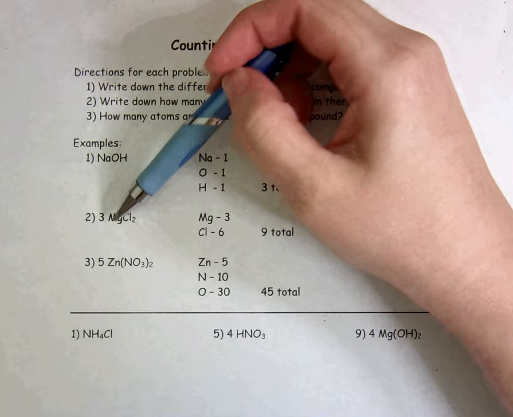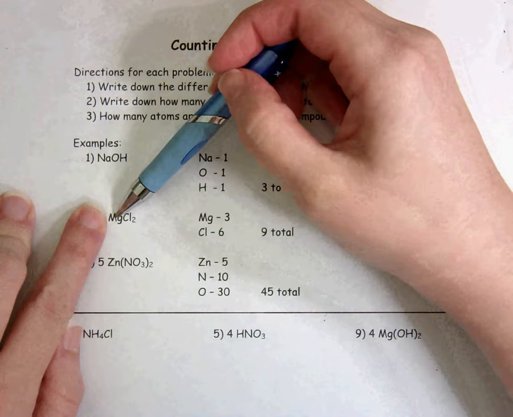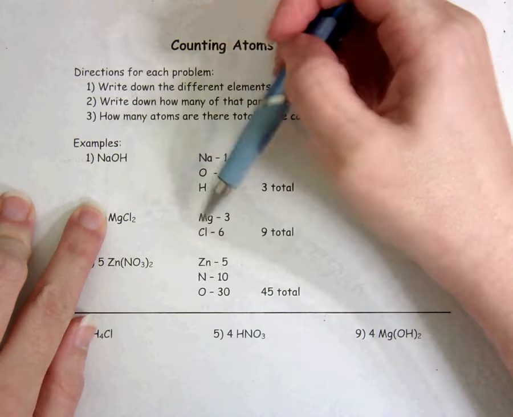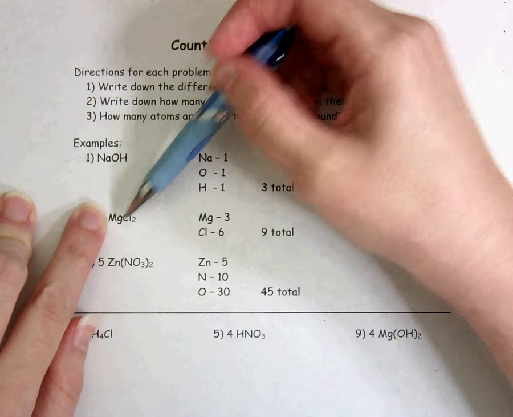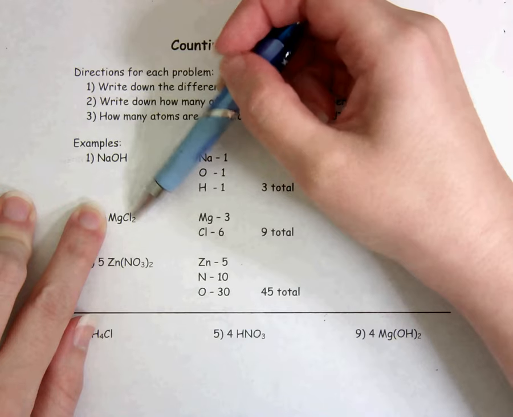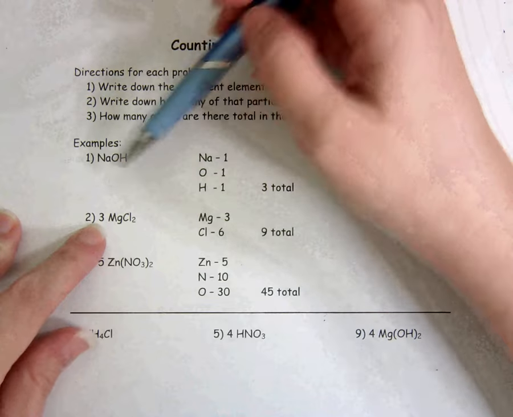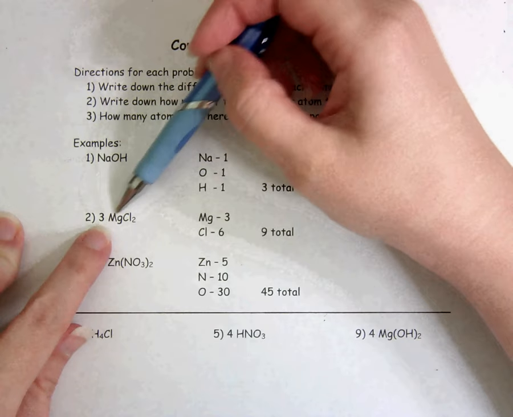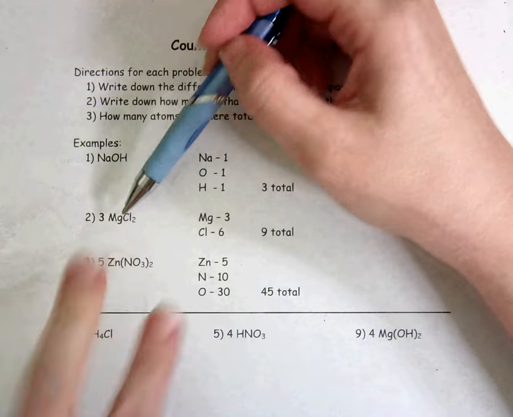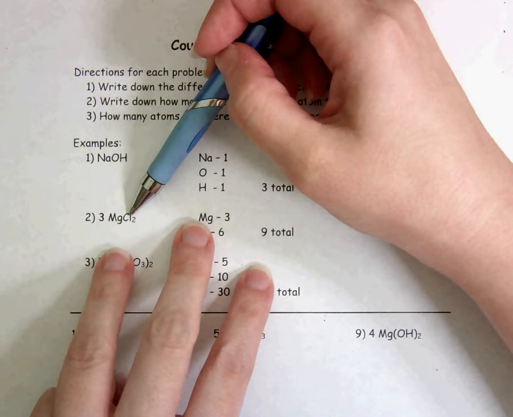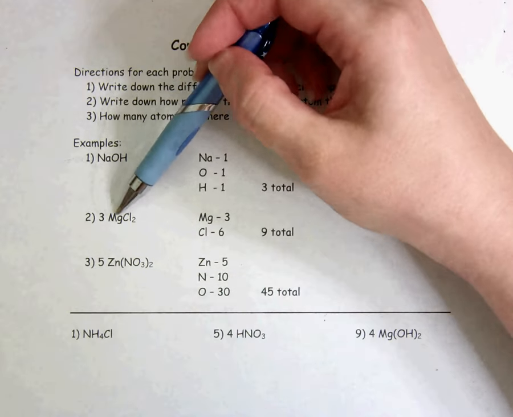Here I have 3 MgCl2. Now if I left out this 3, if I had an MgCl2, here's Mg, here's Cl, I would have 1 Mg because there's no subscript and 2 Cls. That 2 tells me I have 2 Cls. But since I have a 3 in front of that, it means I need to multiply the whole thing times 3. 3 MgCl2s means MgCl2, MgCl2, and MgCl2. So there'd be 3 of them. So I multiply this 3 times everything in there.